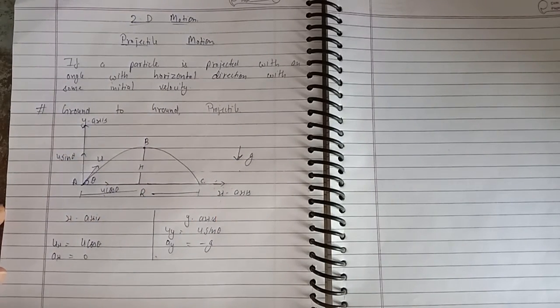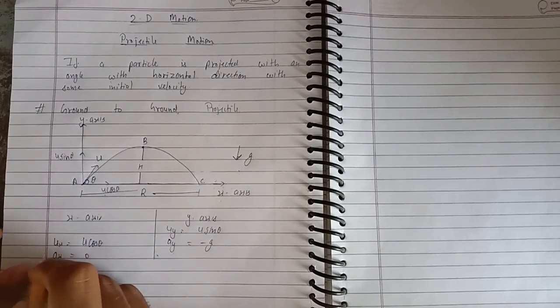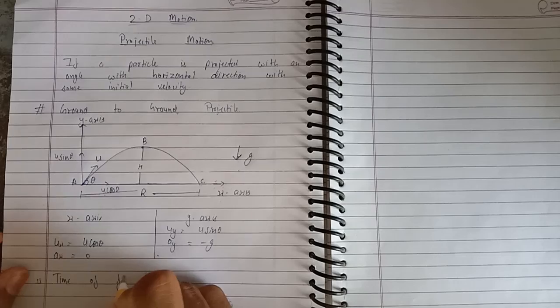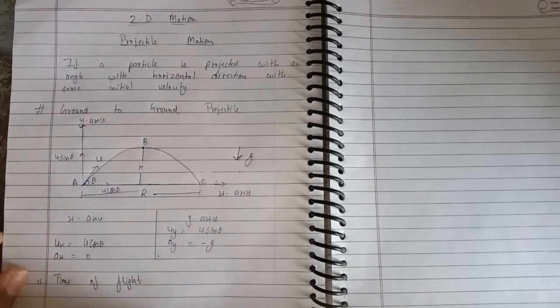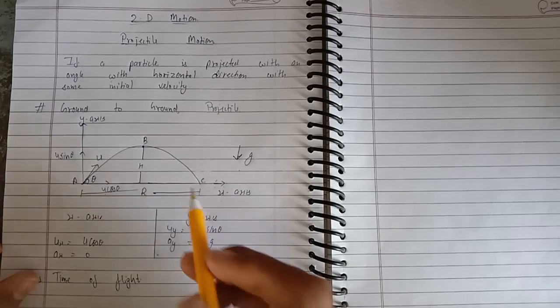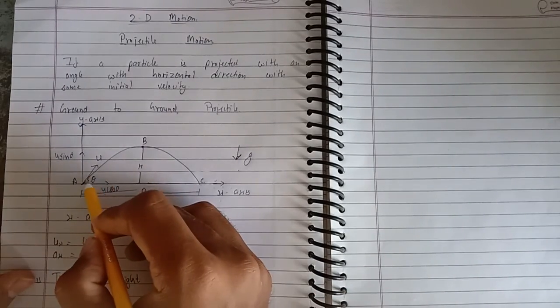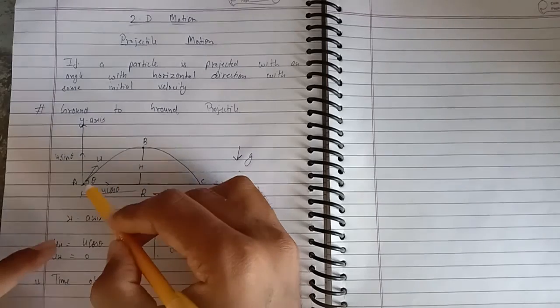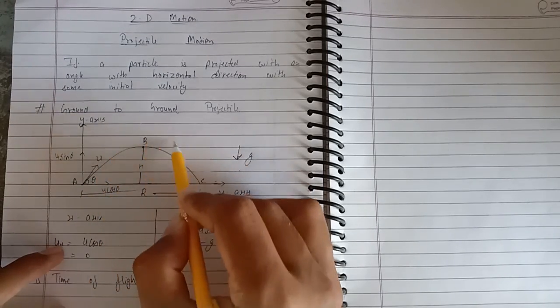So let's start. First of all, the time of flight. We know there is no displacement in the y direction. Let's see only what happens in the y direction. The particle moves upward and again comes downward.